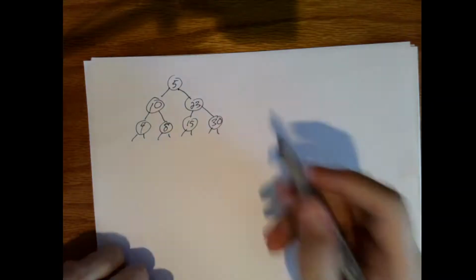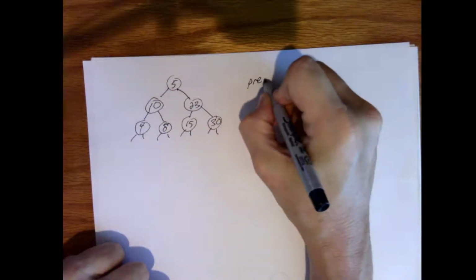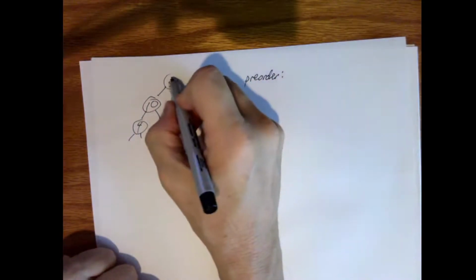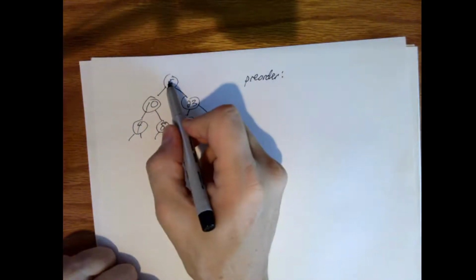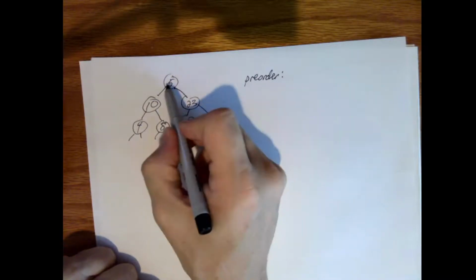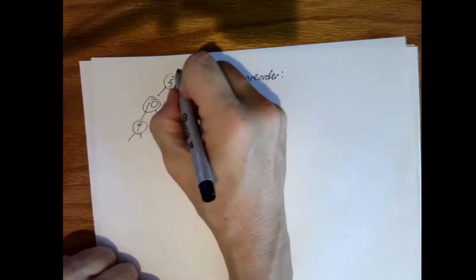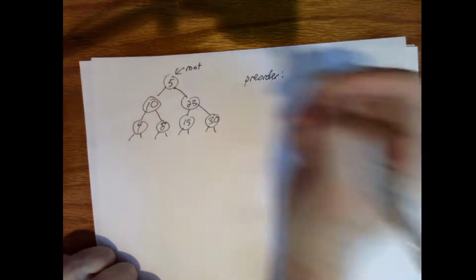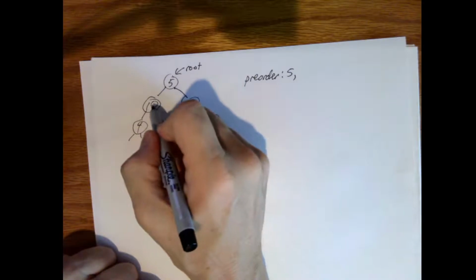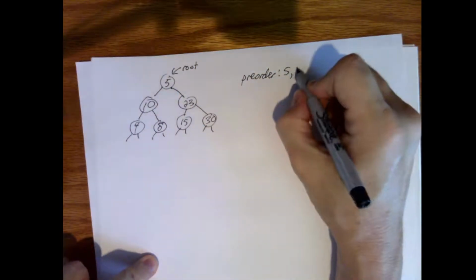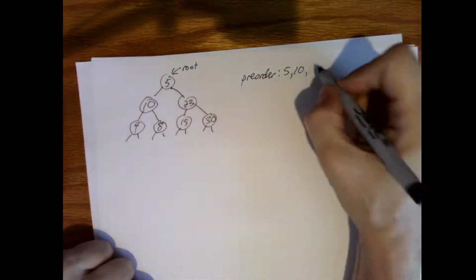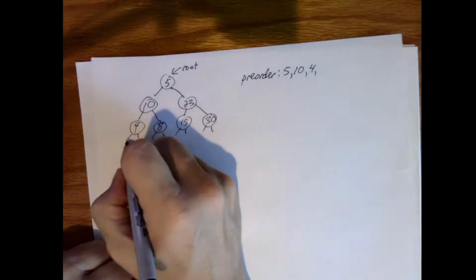All right, so pre-order. Pre-order says, as soon as I reach the node, I use it, then I go left, and when I get back, I'll go right. So I start here. This is my root, so I have 5. And then I go left. I'm at the node the first time, so I want to use it. So 10. I go left. I'm at the node for the first time, so I use it. 4. Then I go left.